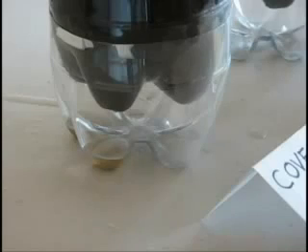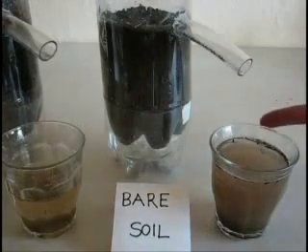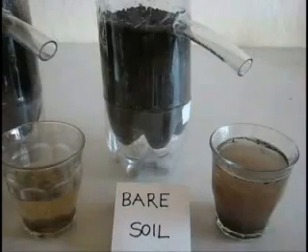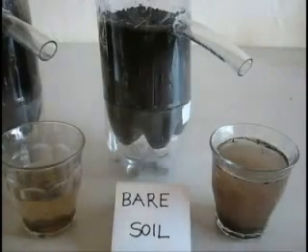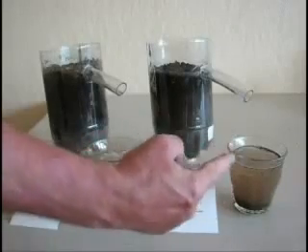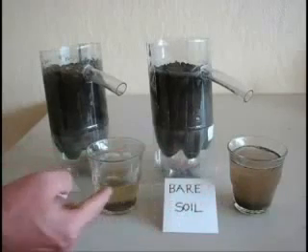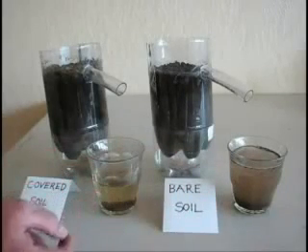This is what causes wells and springs to flow. On the bare soil, there is no groundwater recharge. On the bare ground, there is almost twice as much runoff as from the covered ground.